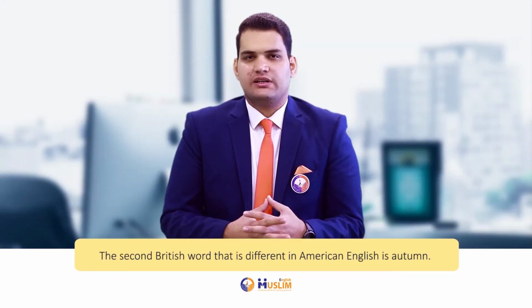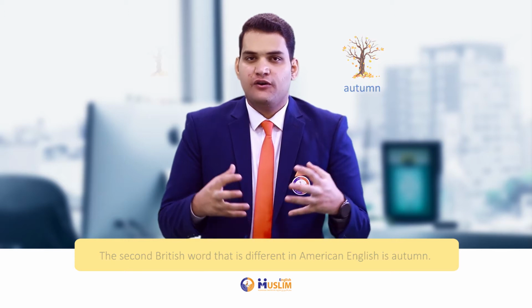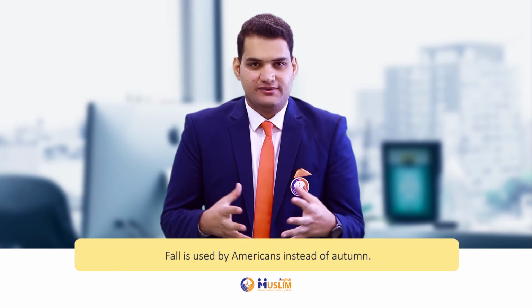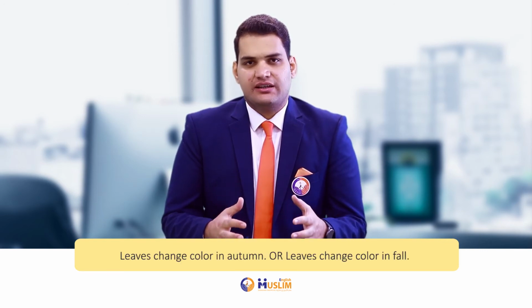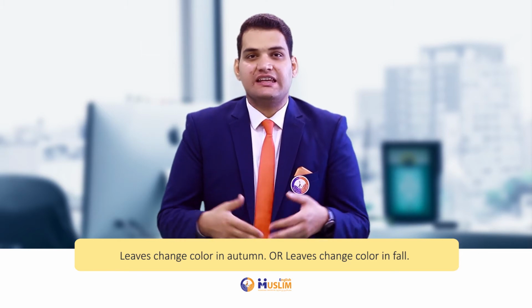The second British word that is different in American English is autumn. Fall is used by Americans instead of autumn. For example, leaves change color in autumn, or leaves change color in fall.